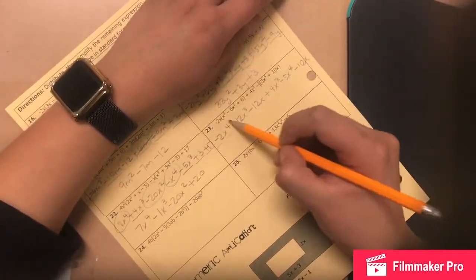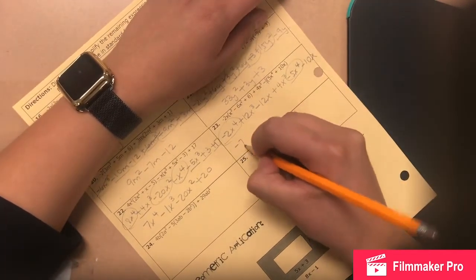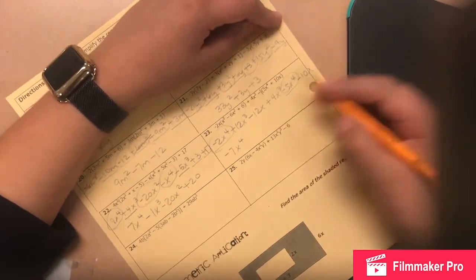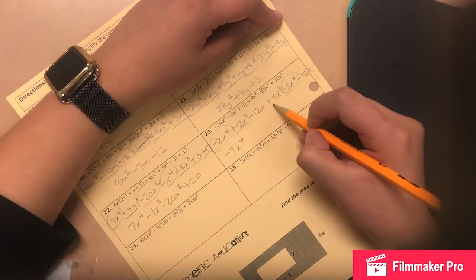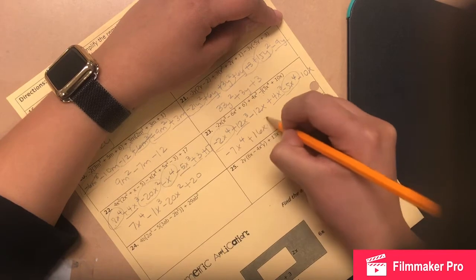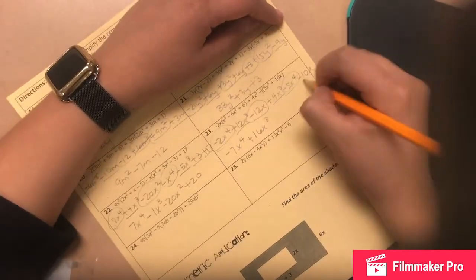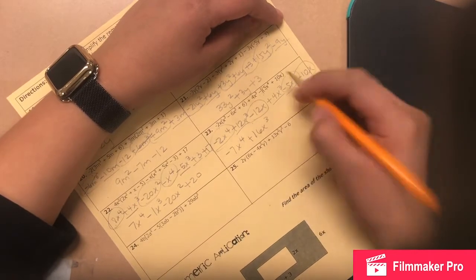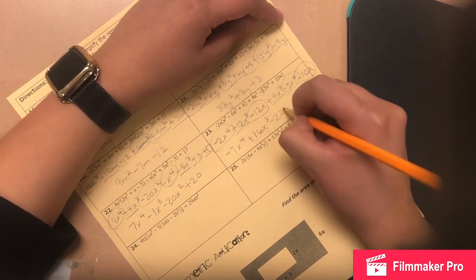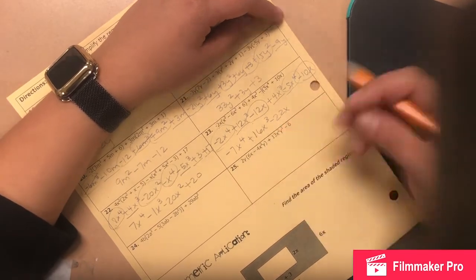Starting with my highest power, negative 2x to the 4th, negative 5x to the 4th. That's negative 7x to the 4th. Then my third power, 12x cubed and 4x cubed make 16x to the 3rd. Then there's no squared, but there is x's. So negative 12x minus 10x is negative 22x. There's no x's, there's no constants, so I'm done.